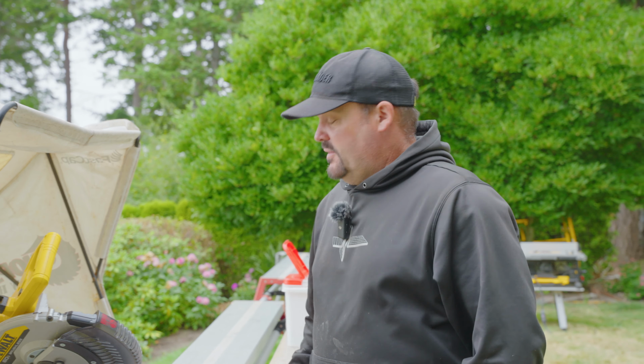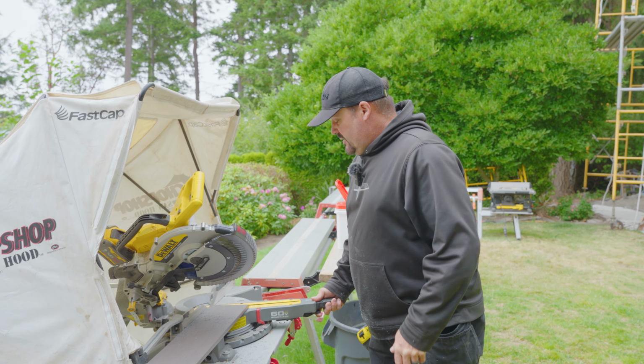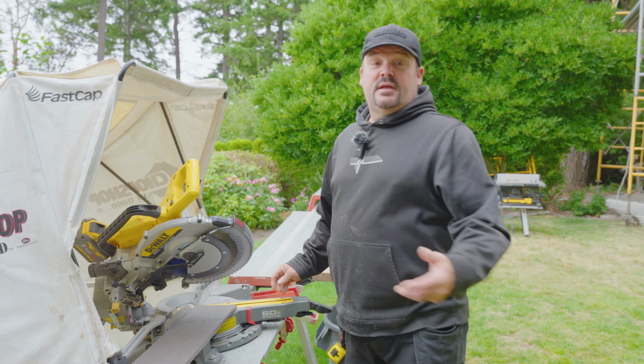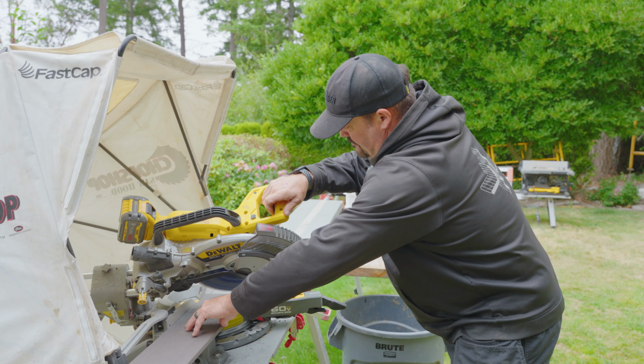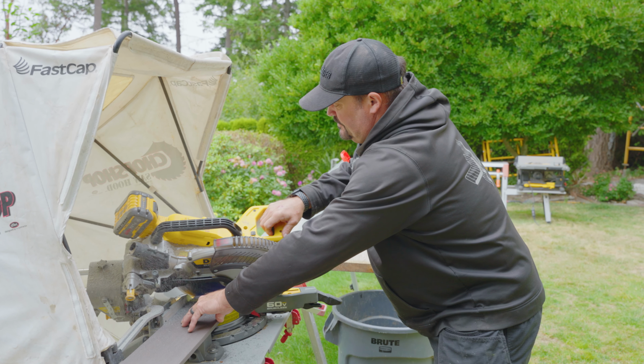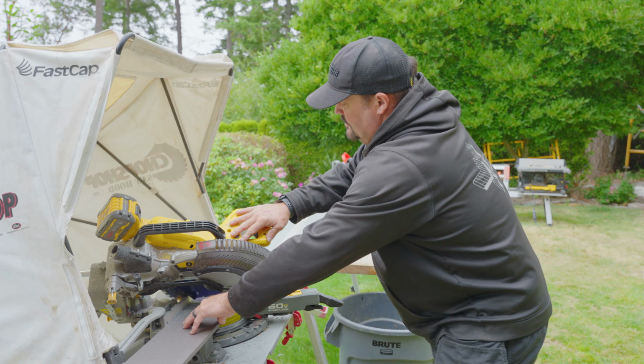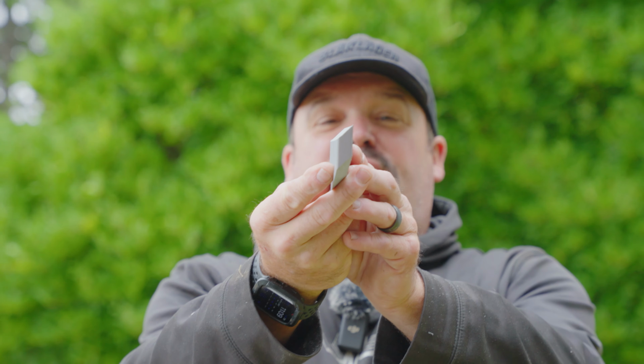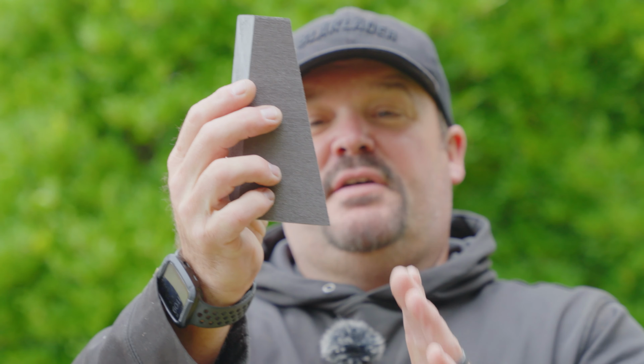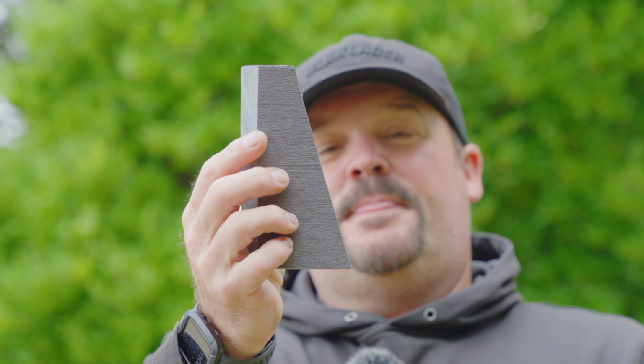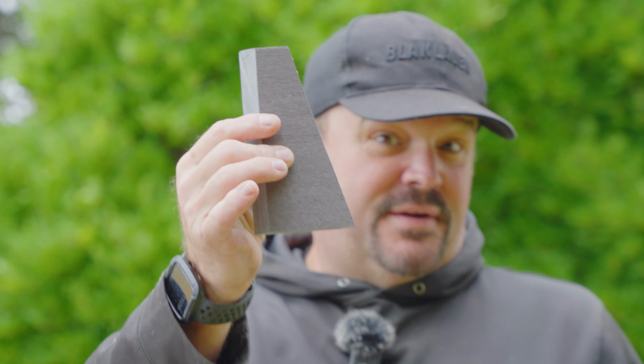Now let's do a compound miter. We have it tilted 45 degrees on a bevel this way, and let's put it back on a 15-degree miter this way. Now we're cutting a compound miter. So this might be hard to see, but you got 45 degrees going this way, and you have 15 degrees going this way. That's called the compound miter, okay? So that's basically what this saw does.